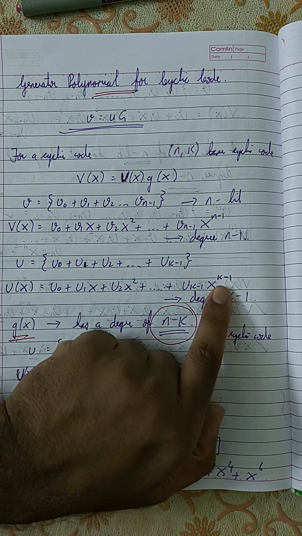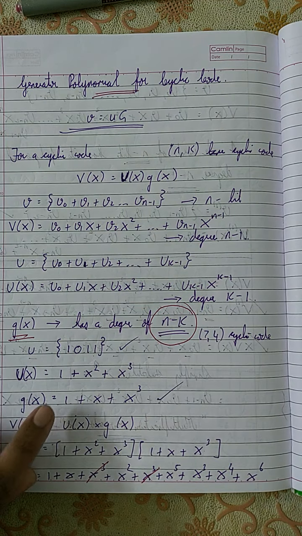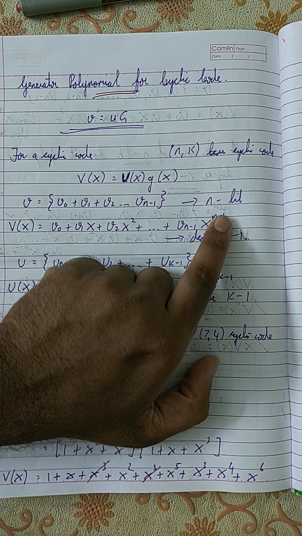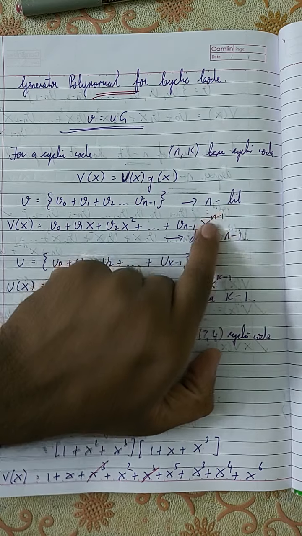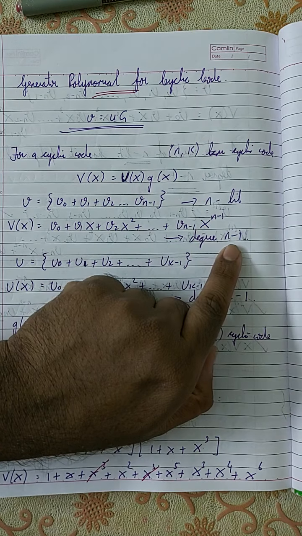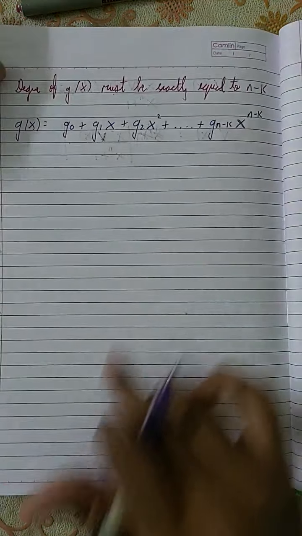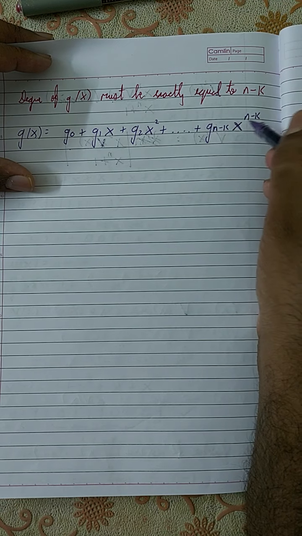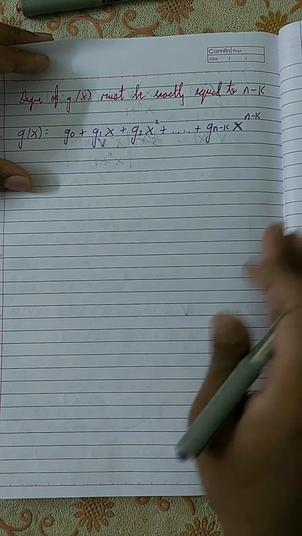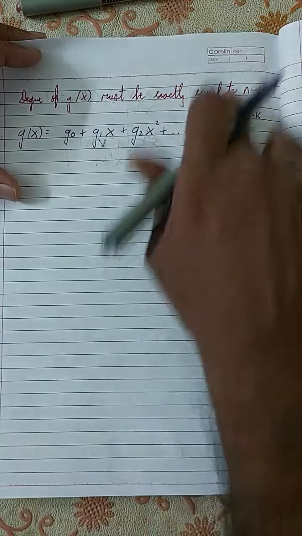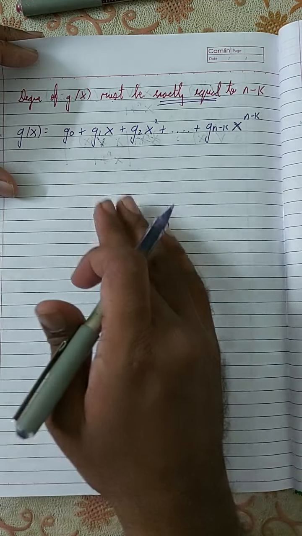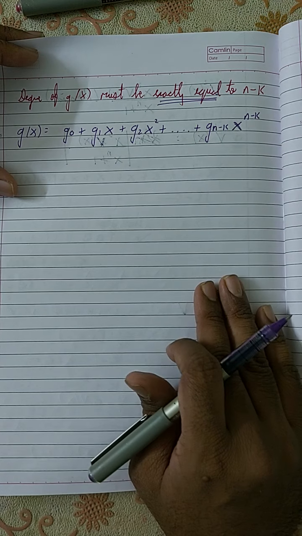In v of x, the last term is v n minus 1 x raised to n minus 1, so the degree is n minus 1. But in the case of g of x, the degree must be n minus k, so the last term is x to the n minus k. The most important words here are exactly equal to. It should not be less or greater.